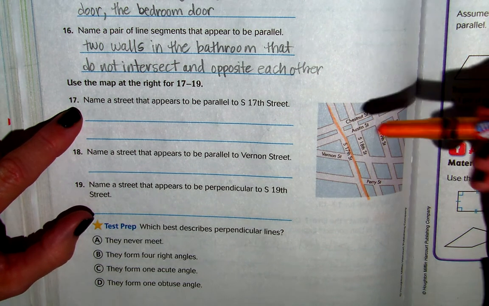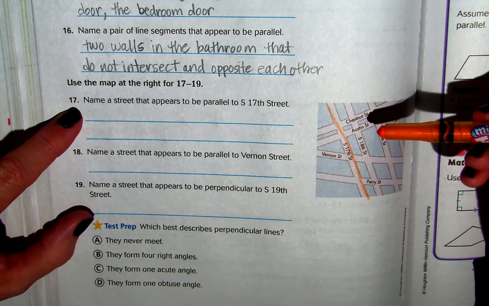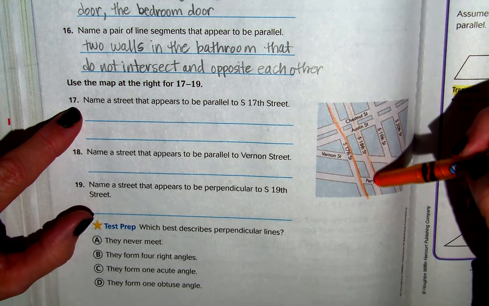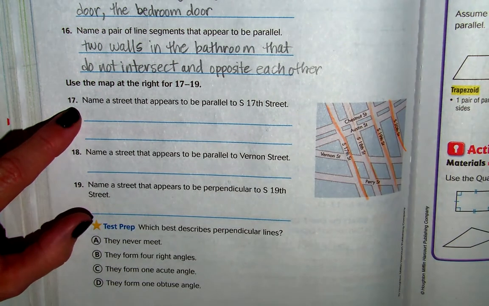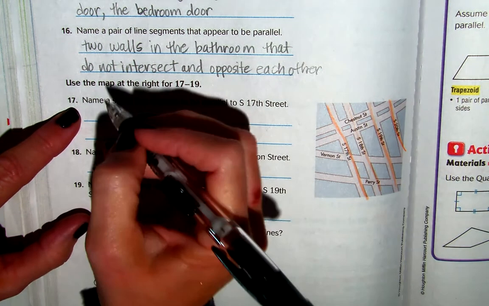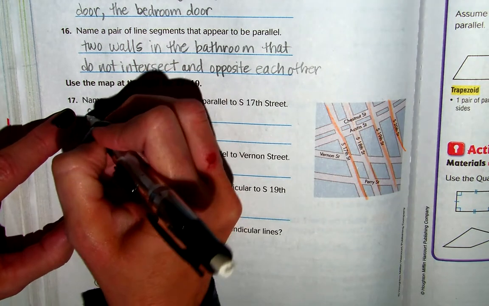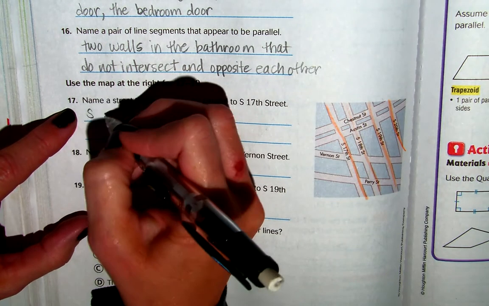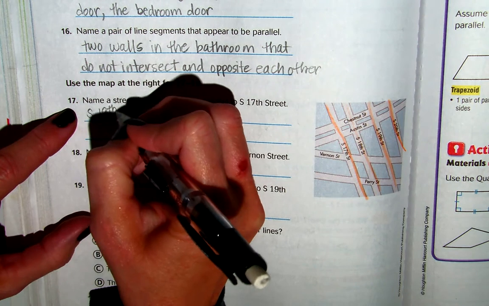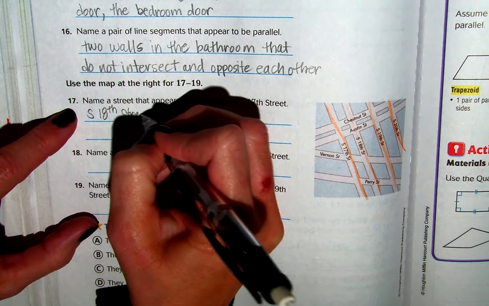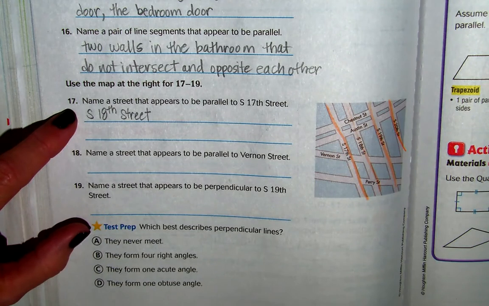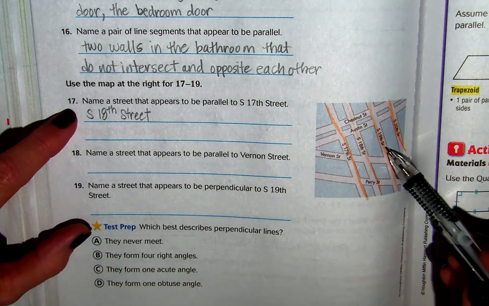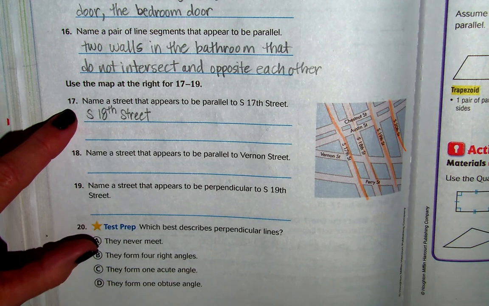And so you could say 18th Street, 19th Street, or even 20th Street. So any of those would be a correct answer. I'm going to say South 18th Street. But you could literally put South 19th Street or South 20th Street, okay?